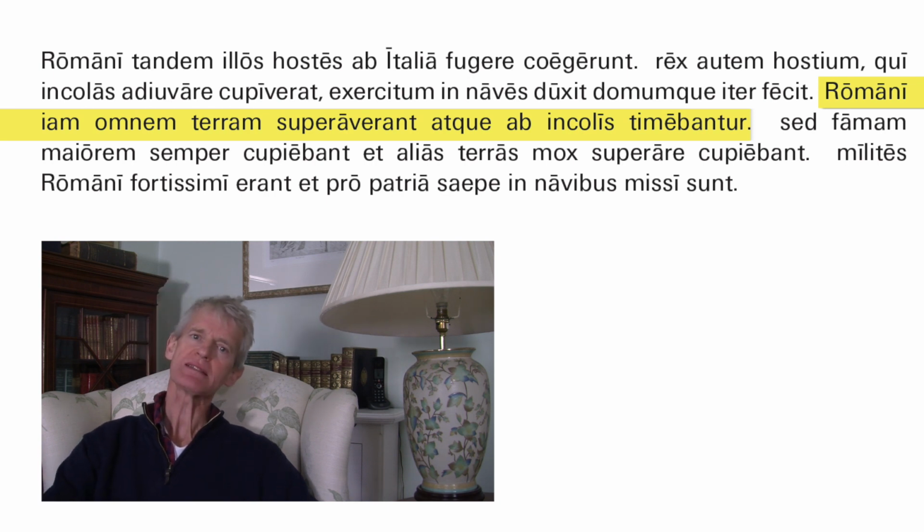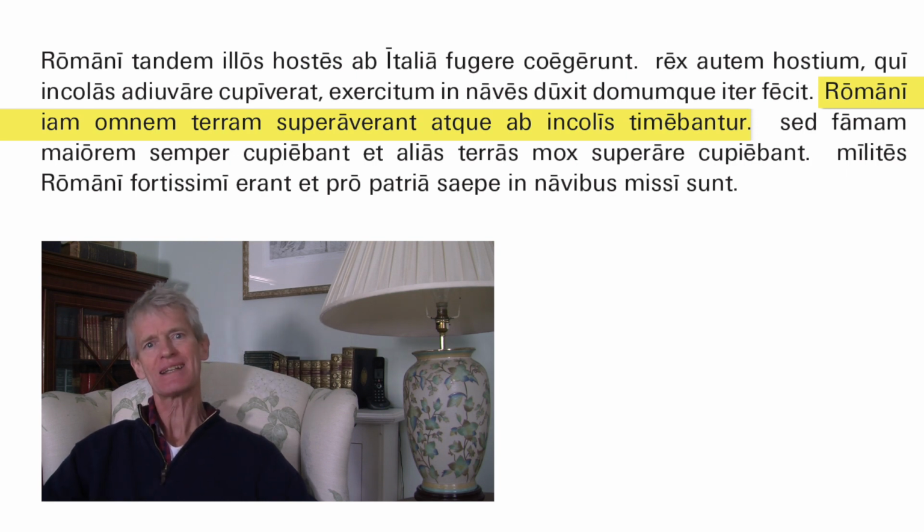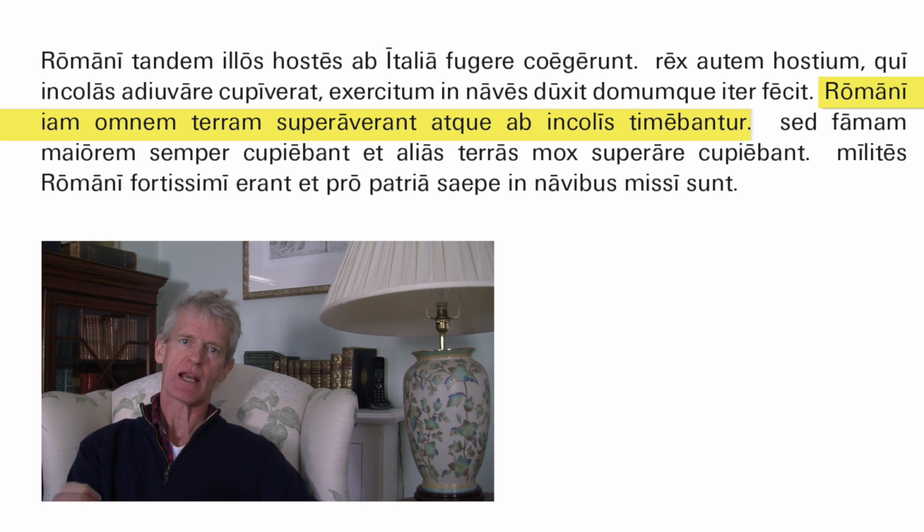So the Romans now, superaverant, had overcome omnem terram, all the land. It's accusative, feminine, singular, that's our object. The Romans had now overcome all the land, atque ab incolis timebantur.